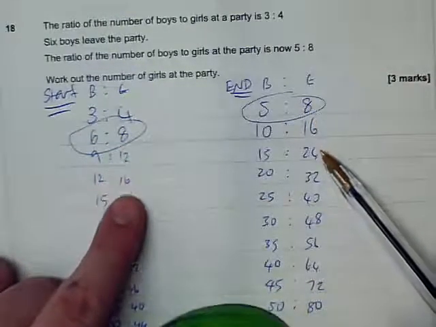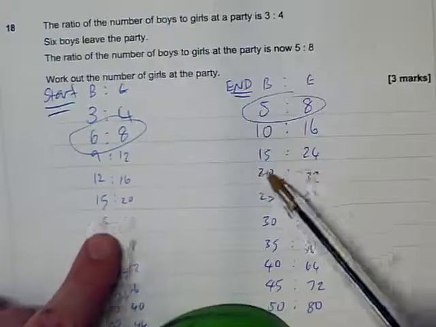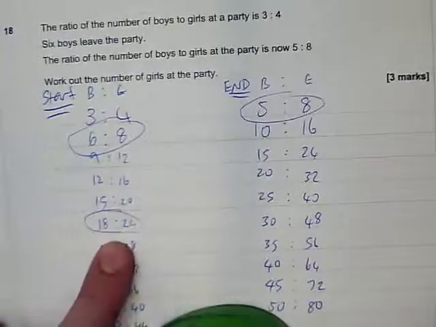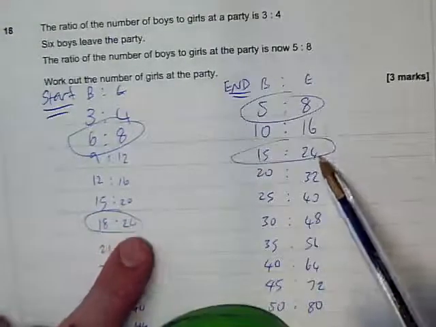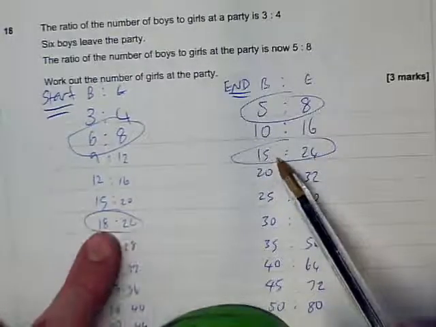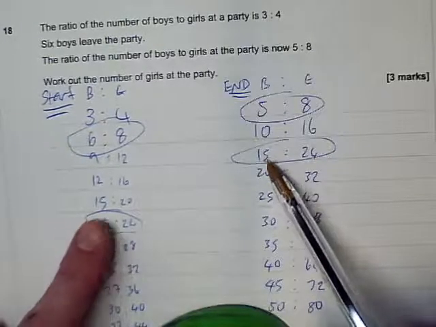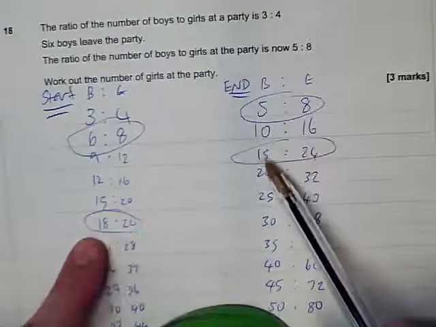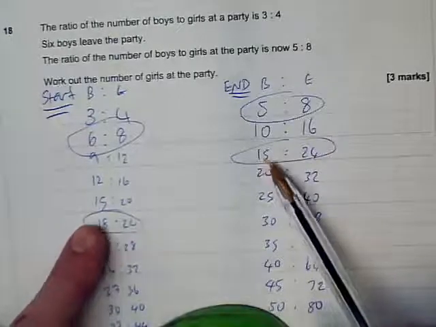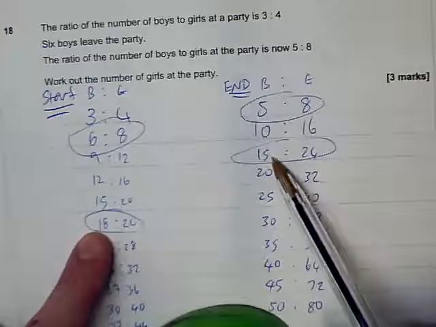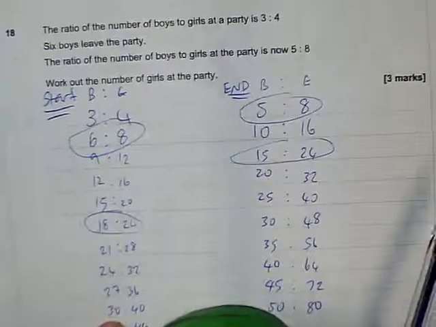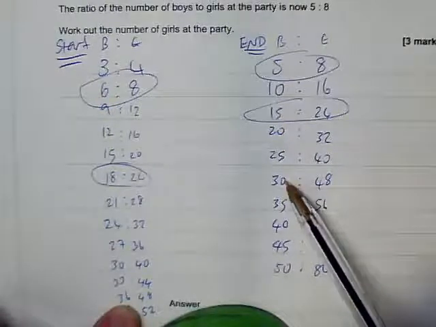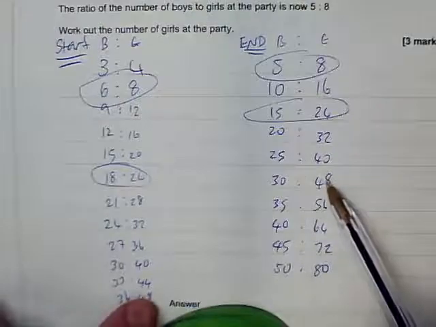So if we continue looking down, we look for the next pair. This one here, for example, also seems to work because we've got the same number of girls. If we look here, we've gone from 18 boys down to 15. So only 3 boys have left the party, and we want 6. So it's not this one. But actually, because 3 is half of 6, maybe if we double this, that would work. So let's have a look. If we double this one, it takes us to 36, and double that one gives us 30, and look, the girls are the same.